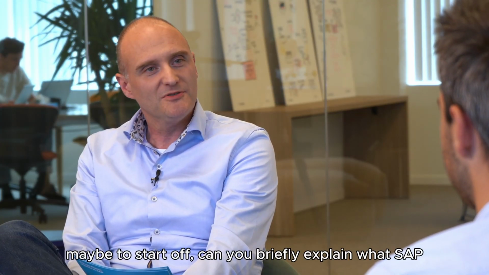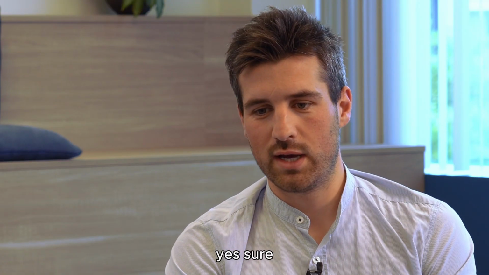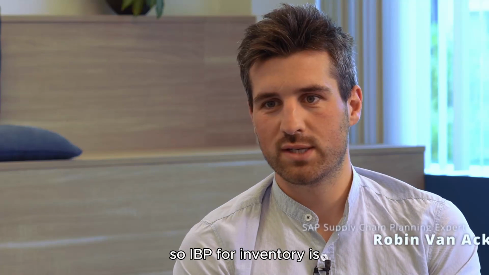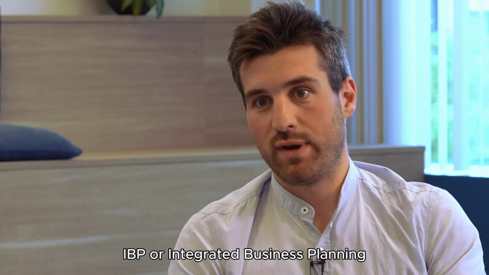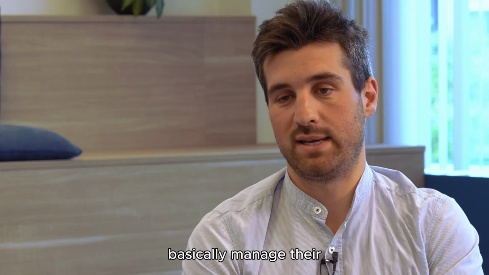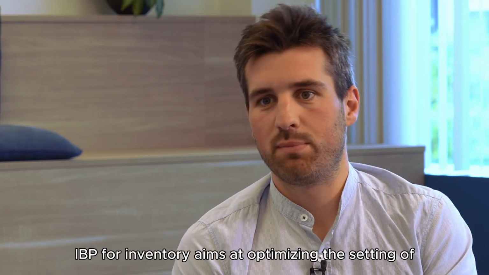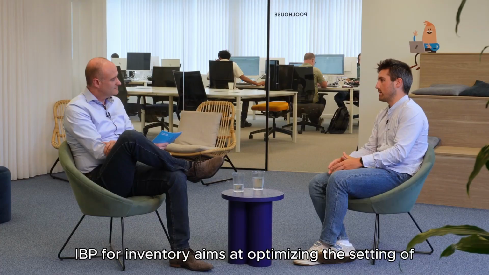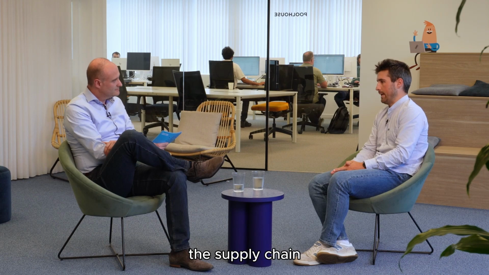Maybe to start off, can you briefly explain what SAP IBP for inventory is all about? Yes, sure. So IBP for inventory is a module which is part of the broader IBP portfolio by SAP. IBP, or Integrated Business Planning, is a cloud-based solution that companies can use to basically manage their supply chain planning. And more specifically, IBP for inventory aims at optimizing the inventory planning across the supply chain.